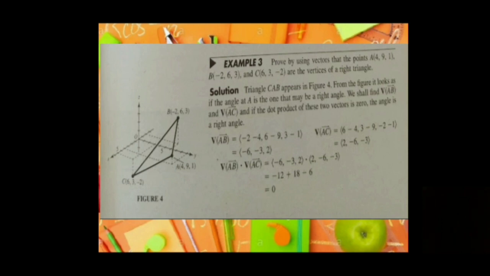Vector AB is equal to (-2 minus 4, 6 minus 9, 3 minus 1), which is equal to (-6, -3, 2).